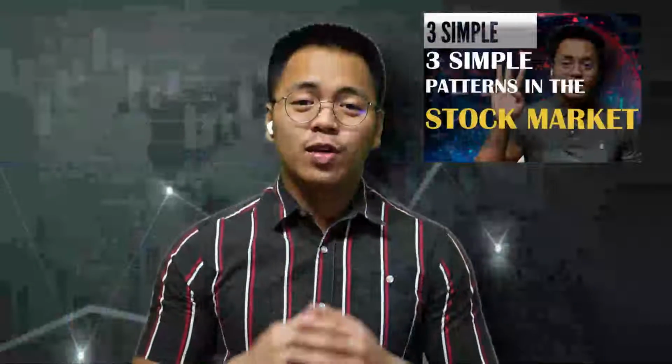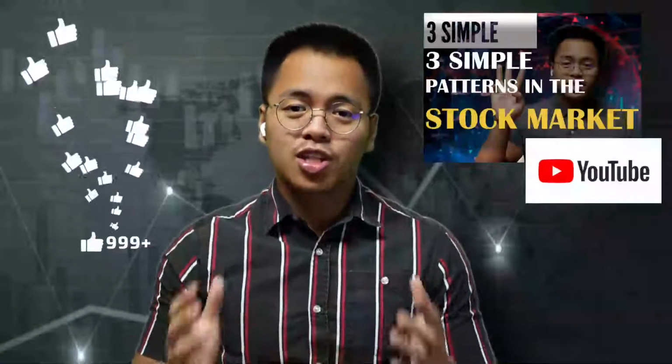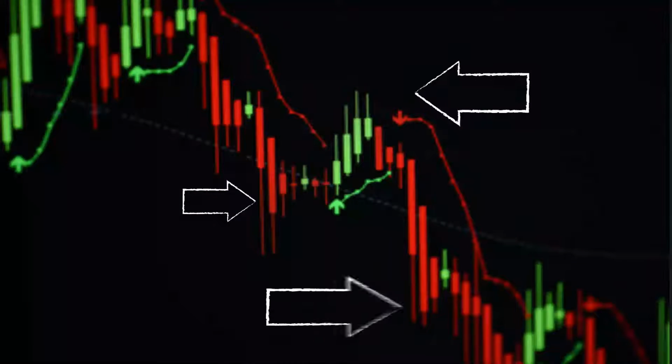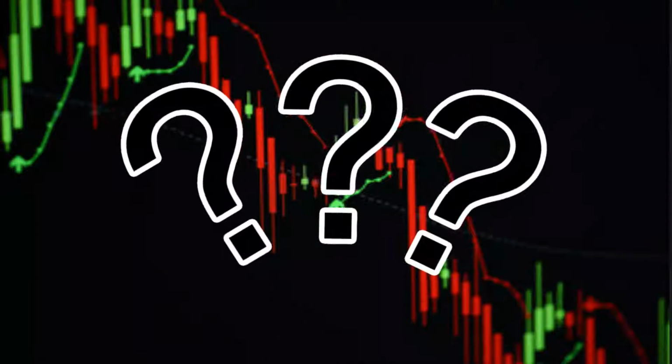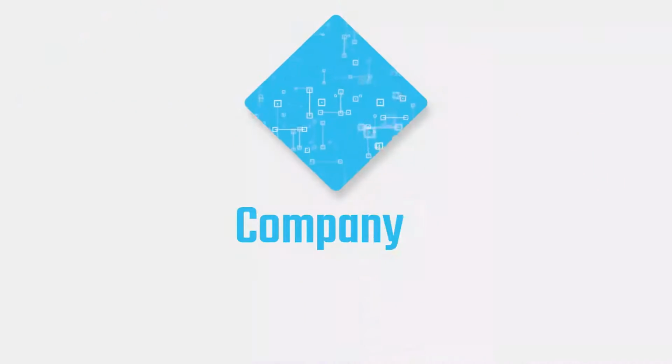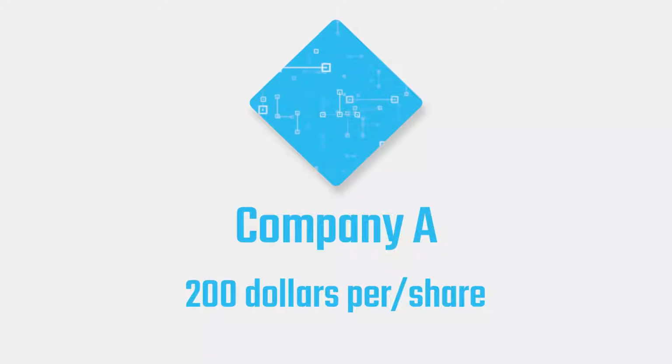In the last video, we talked about 3 basic patterns that you can look at in the stock market. In the stock market, we see different prices listed there every minute. So how do we know if the price is overpriced or underpriced? For example, company A is selling their stocks at $200 per share. But how do we know the actual value of that company's stock?